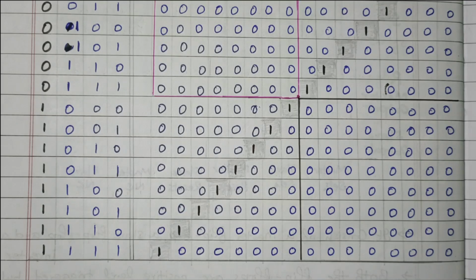Out of 4 inputs, we are using 3 inputs for both the decoders. One more input is used to enable or disable decoders 1 and 2. So that we get 8 different outputs when D equal to 0, and another 8 different outputs when D equal to 1. So totally 16 outputs we are getting.